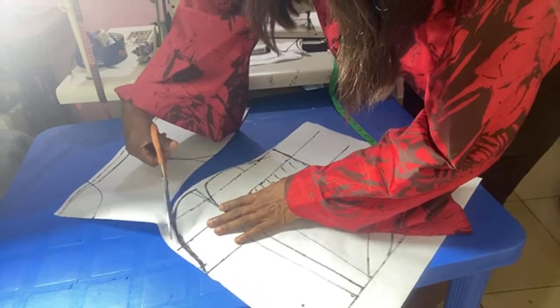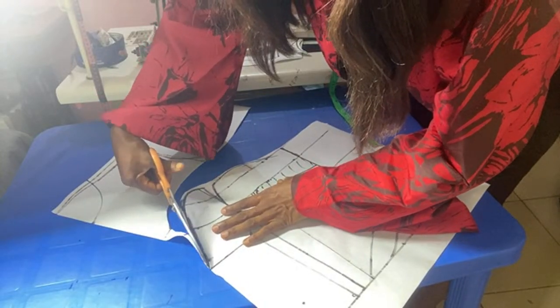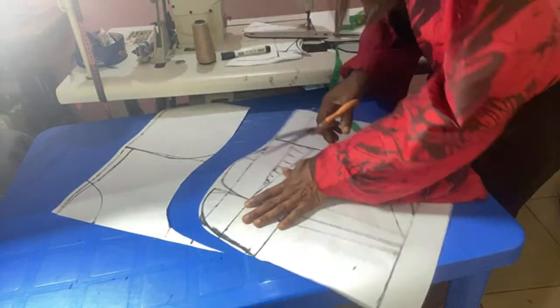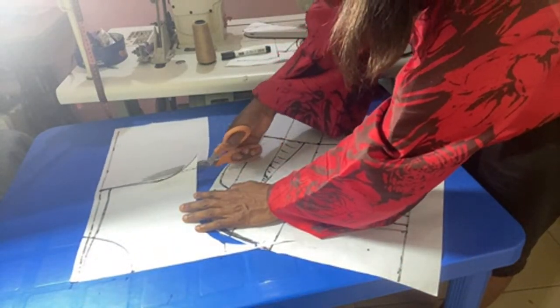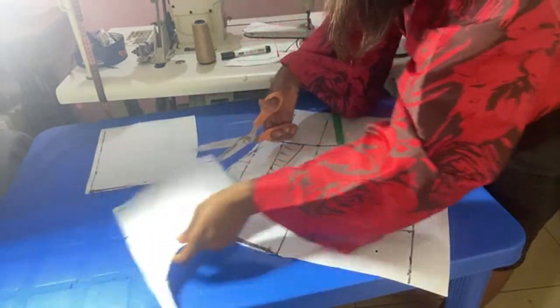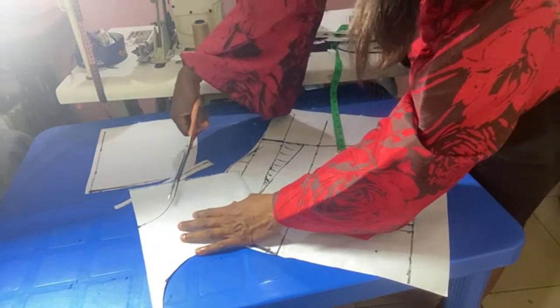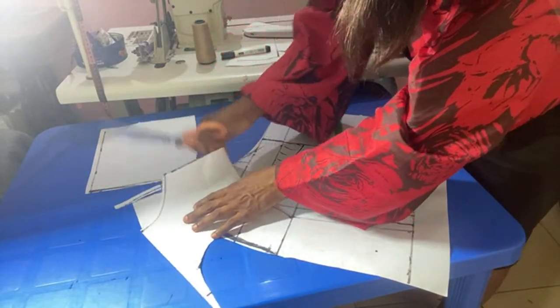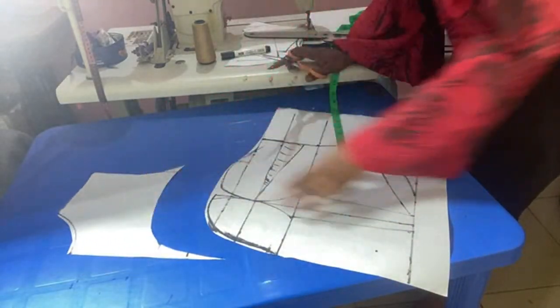So this one, very, very important. So most times I will advise you to cut it like this. Can you see? So I'll take this off. You can see my yoke.